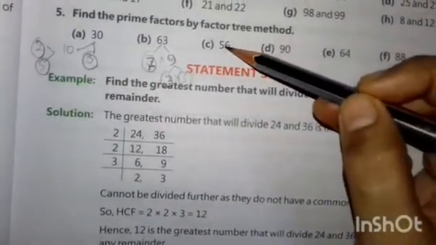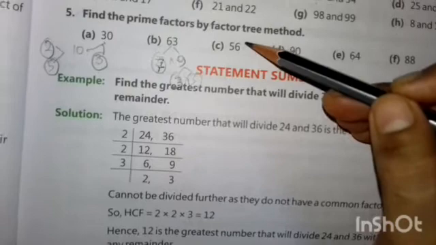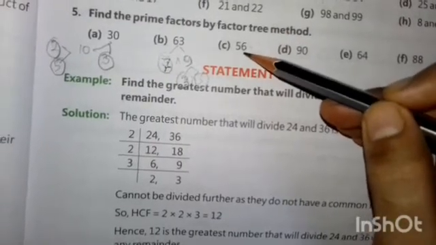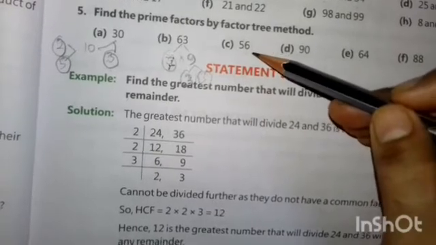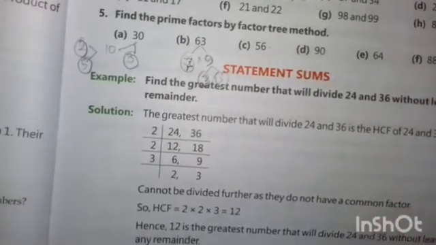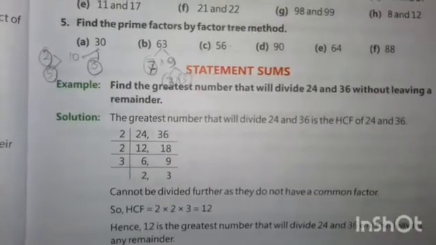56: 7 8 ja 56. 7 is already a prime number. Break 8 into 3 numbers as 2 into 2 into 2. So 3 times 2 into 7. These are the prime factors. Okay. As it is, you can do all the rest.